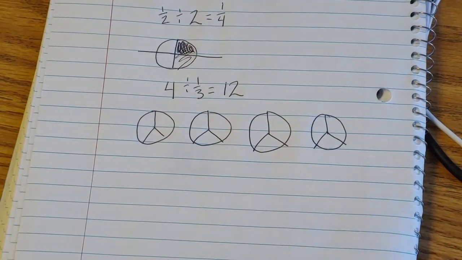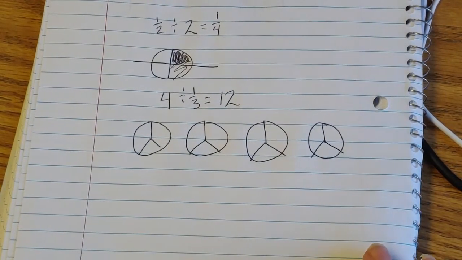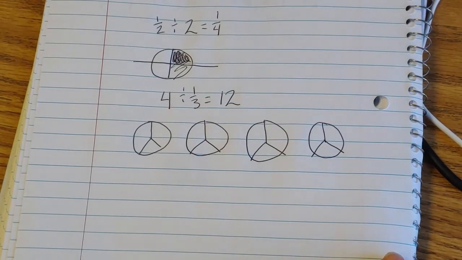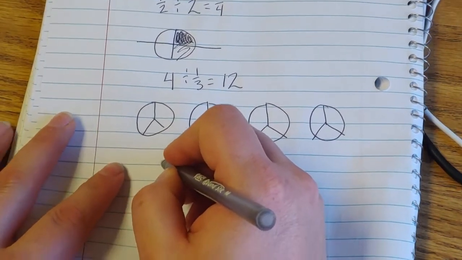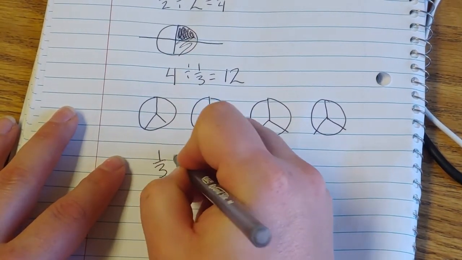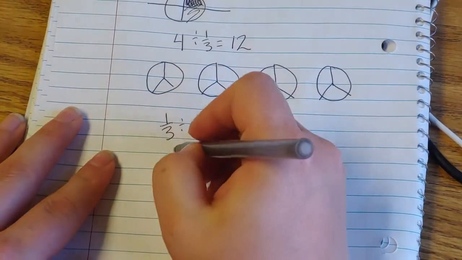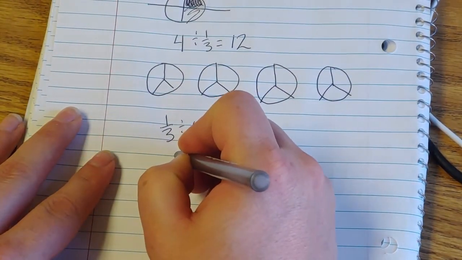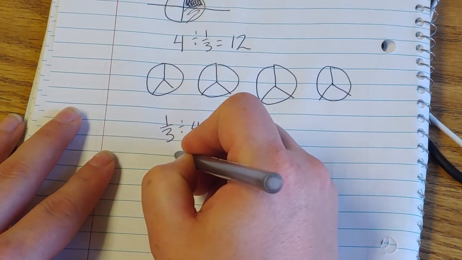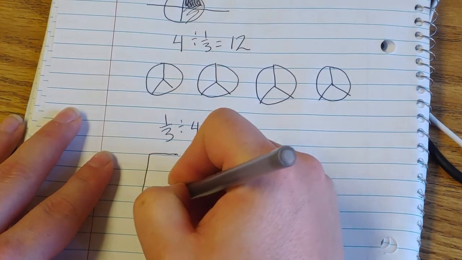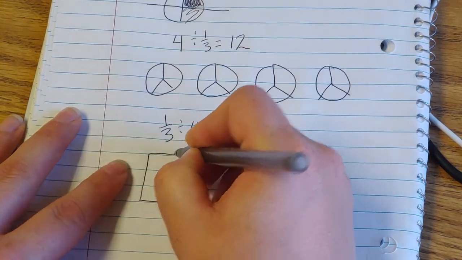What is 1/3 of an hour divided into 4 equal amounts of time? So what's the problem being asked here? 1/3 of an hour divided into 4 equal amounts of time. I'm going to draw a square because it's just easier to keep track of that way.